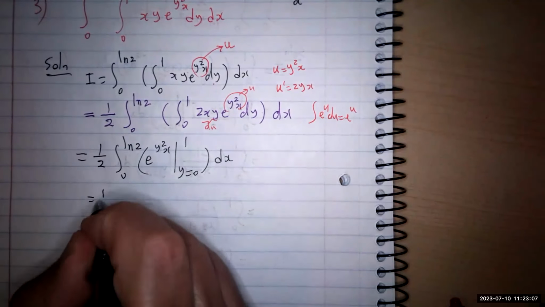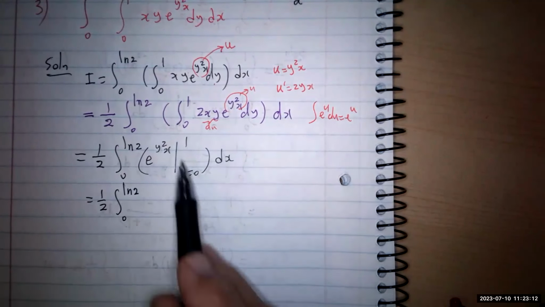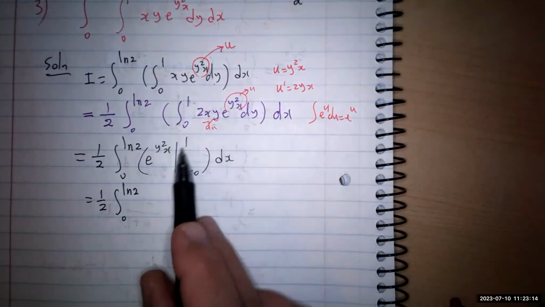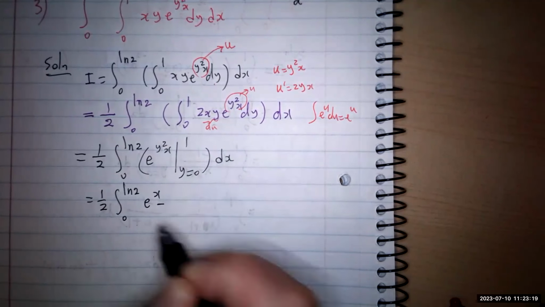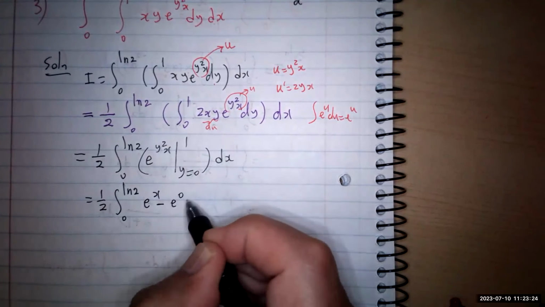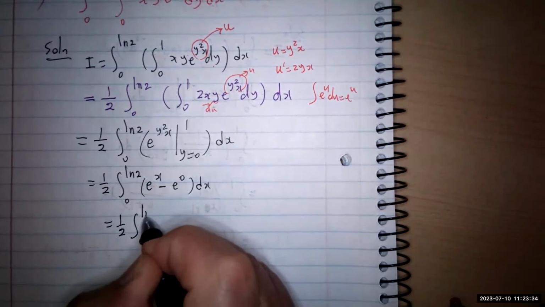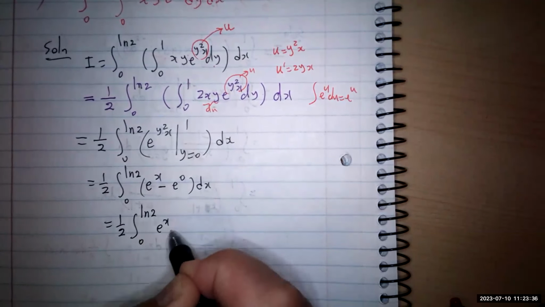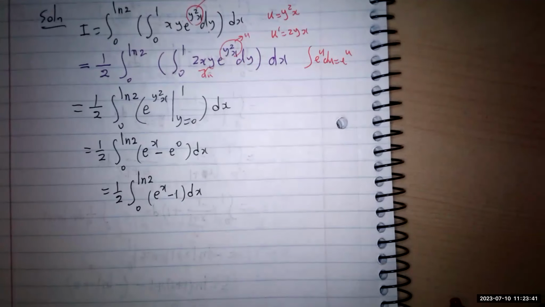Now you replace y by 1 and by 0 and continue. So this is 1/2 integral from 0 to ln2. Replace y by 1, that gives e to the x, minus, replace y by 0, that gives e to the 0. Then you integrate with respect to x. E to the 0 is 1, so that gives 1/2 integral from 0 to ln2 of e to the x minus 1 dx. Any question?